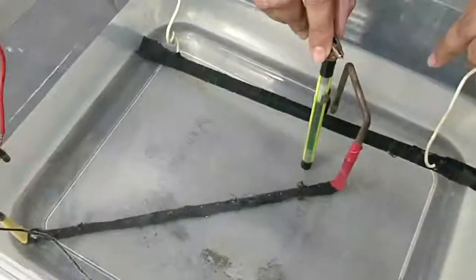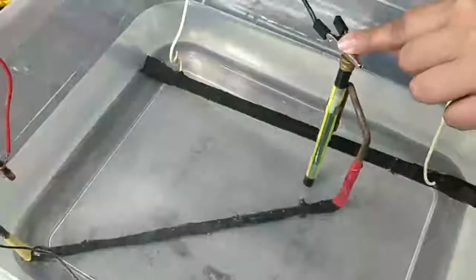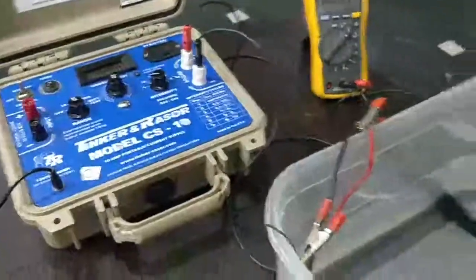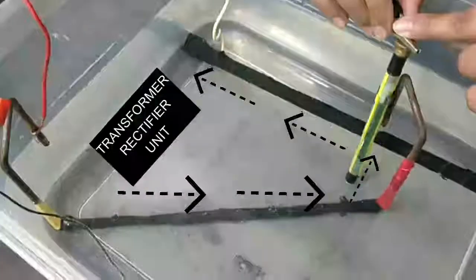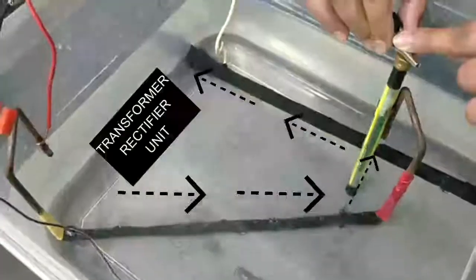Now, in order to complete the circuit, the current that is discharging from the foreign pipeline will get picked up by the GAIL pipeline and will take the return path to the TR unit. This is how DC interference takes place.